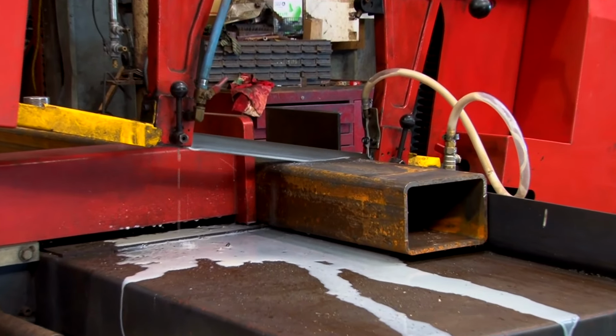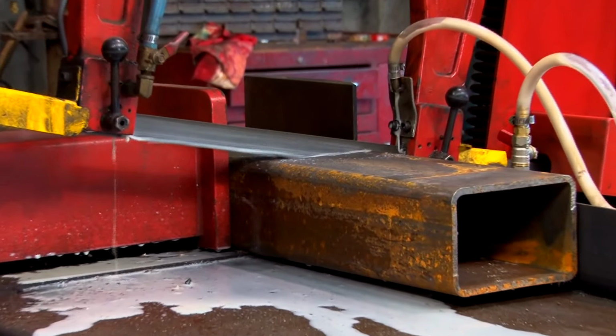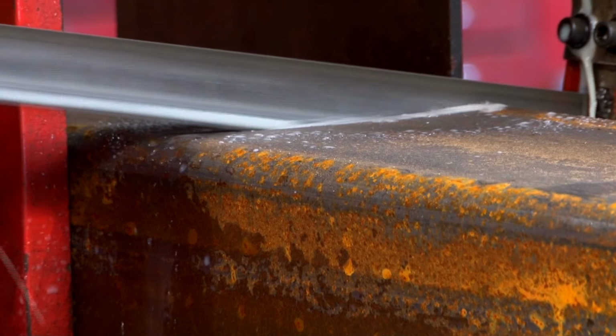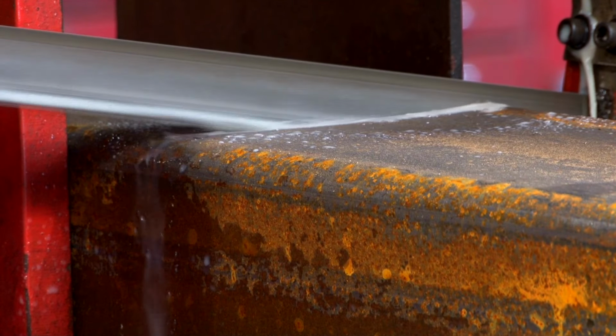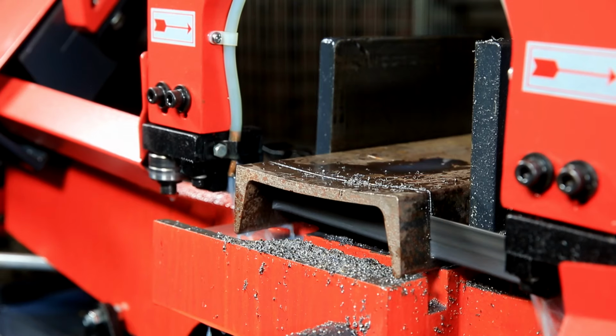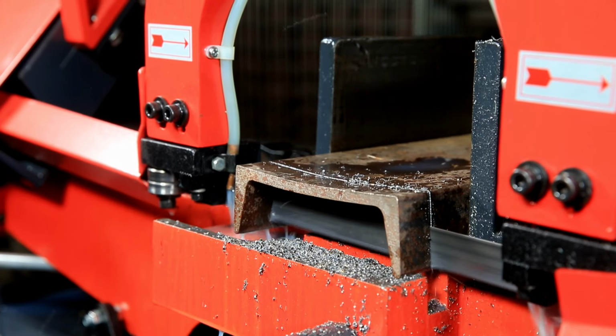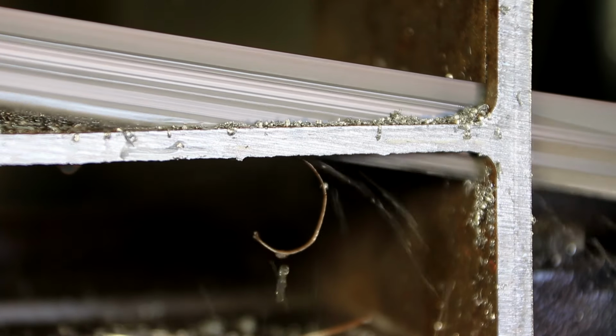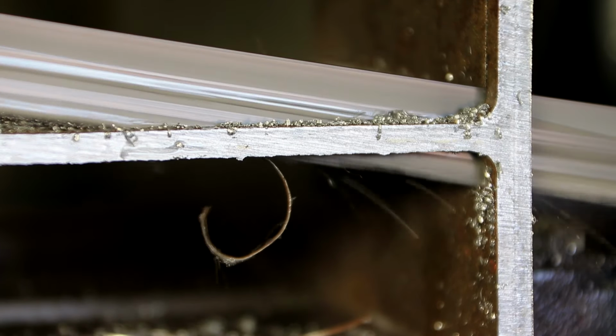4x4 box tubing generally has a 3/8 wall, and you would use your 4/6 tooth count in our standard M42 or our IC blade. 4-inch standard channel, you would typically use the 4/6 IC band. On a 6-inch I-beam, I would use a 4/6 IC band.